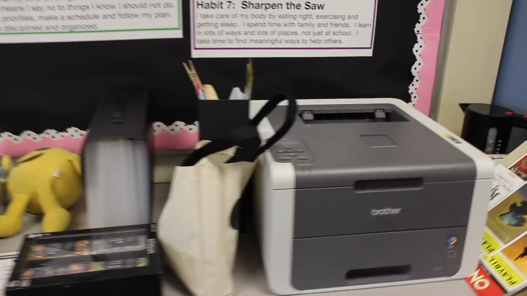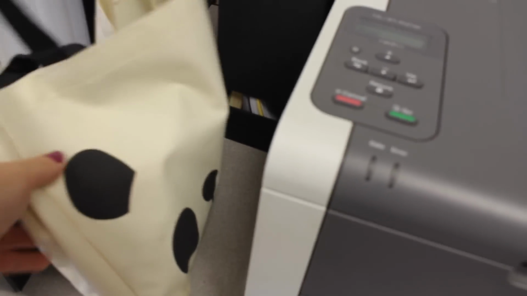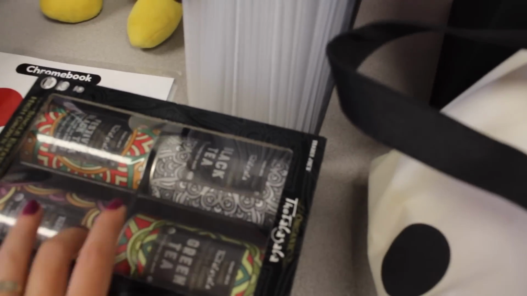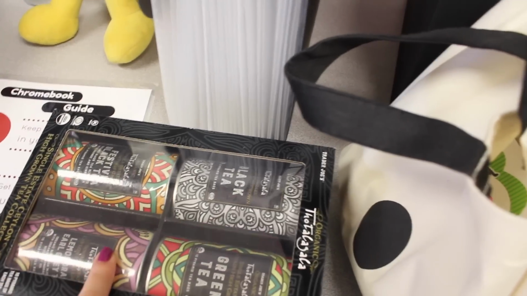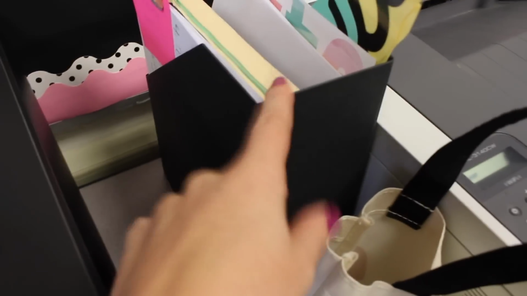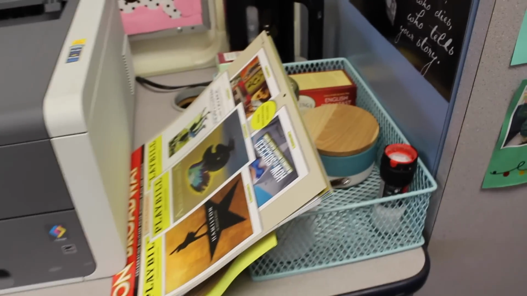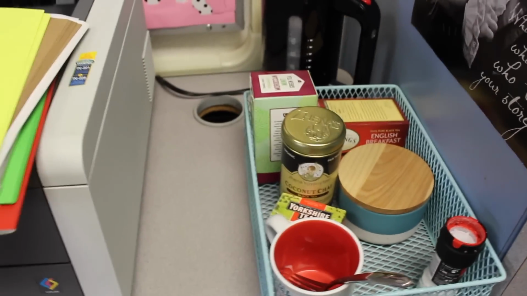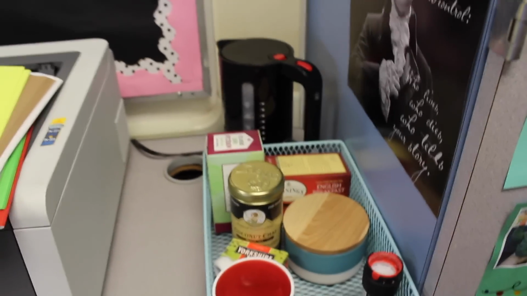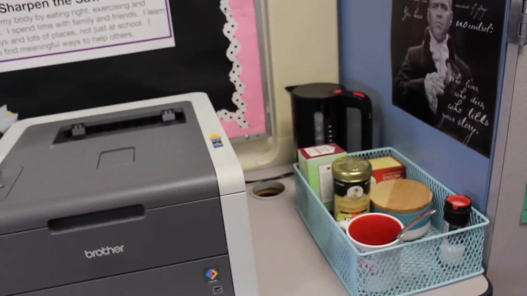And this is just a mess over here. I've got some prizes in this little bag over here, which is really cute. Oh, I have some tea, this needs to go in my tea station. This is just another organizer where I had put some things that I don't need right this second, but I'm going to. Got my printer. Just some papers that I need to deal with over here. I'm gonna move those.